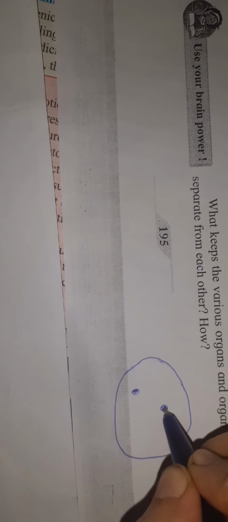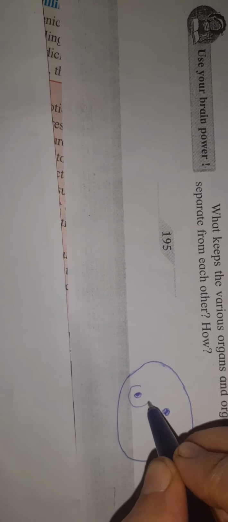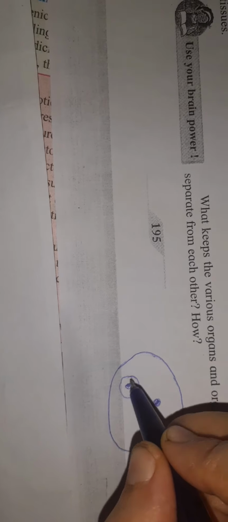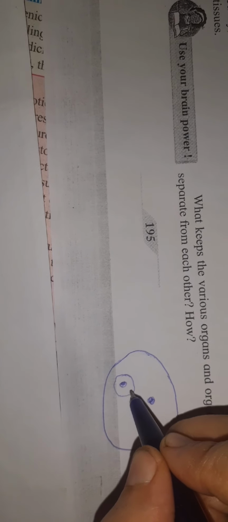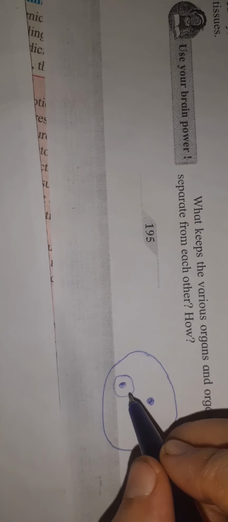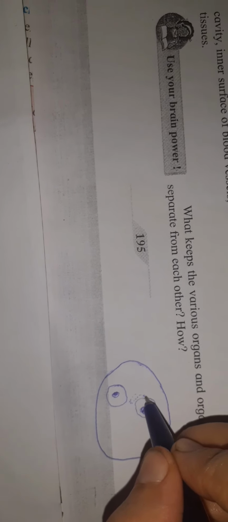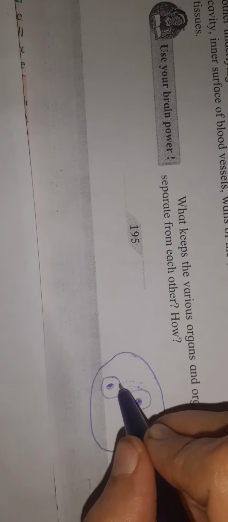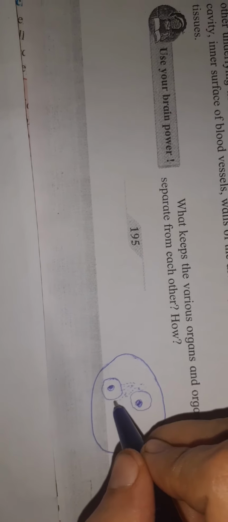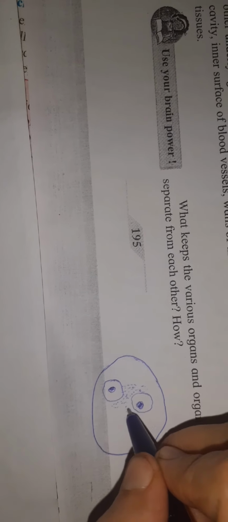For example, this is the fungal growth, and around this fungus he saw that up to a particular distance there was no growth, and away from that he saw that bacteria, Staphylococci or some other bacteria, were able to grow.